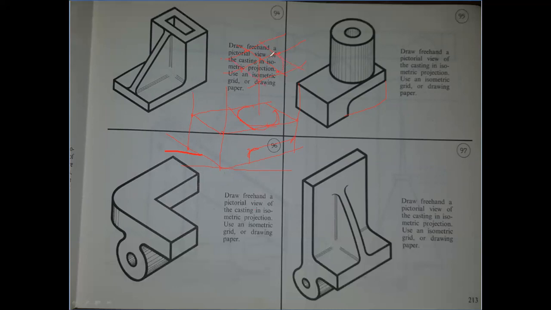Then I'm gonna draw the circle here. Then I'm gonna join here to there, there to there.